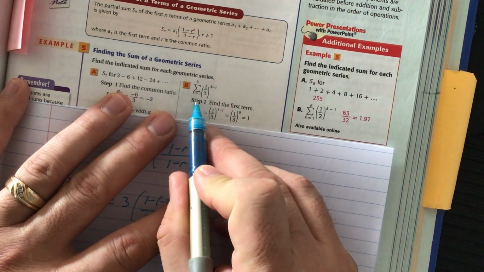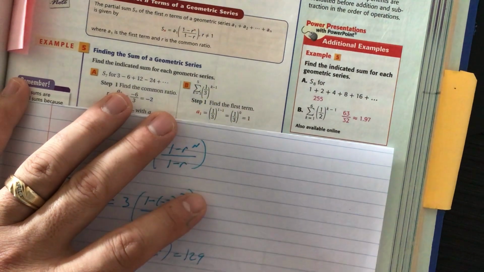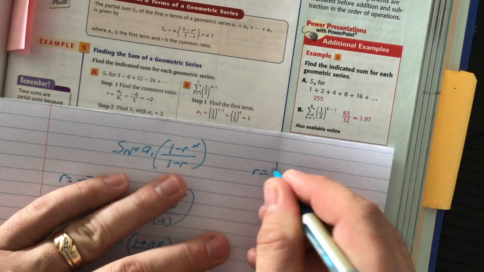Gives us a summation notation. Actually gives us the common ratio. This is what I'm multiplying by. So the first step is done. Ratio is a third.